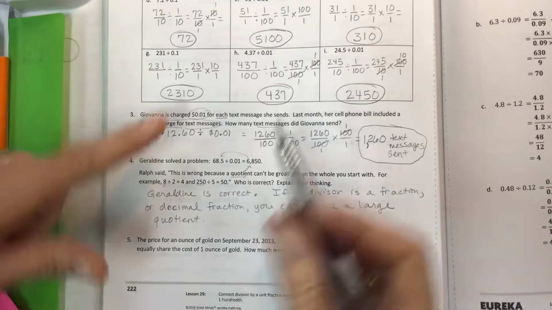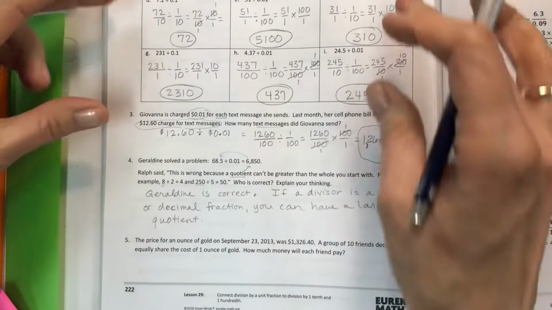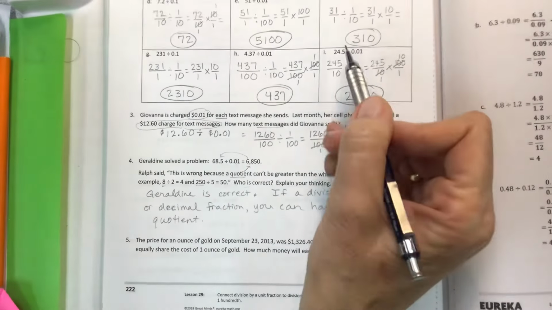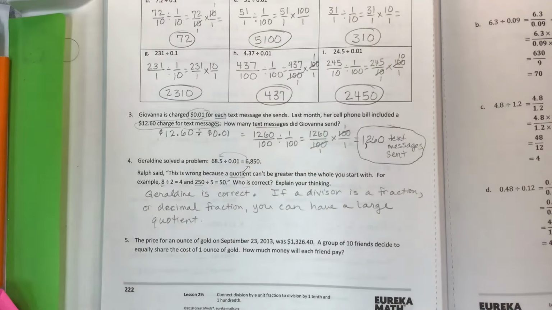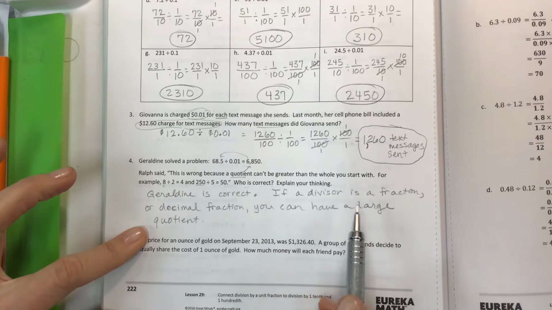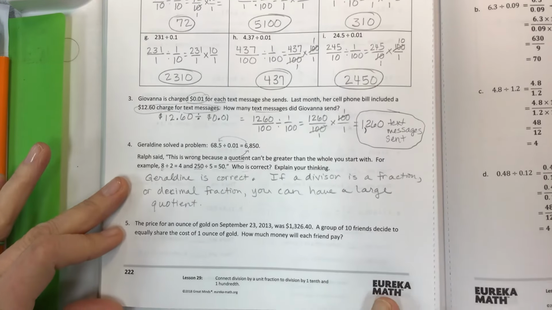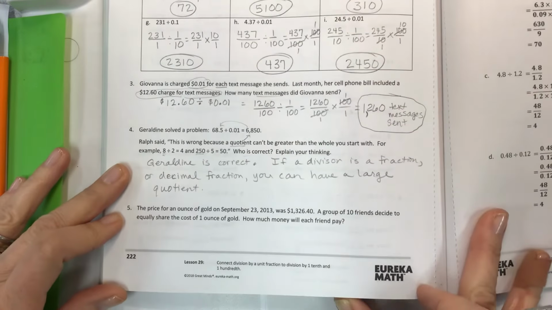Okay, and so it's really just like using all of these problems above as an example. You can take whole numbers apart into teeny tiny fractional pieces and you have a whole bunch of them. So that's your explanation. It's watch out for that divisor that's a fractional unit. Okay, now the last one here.